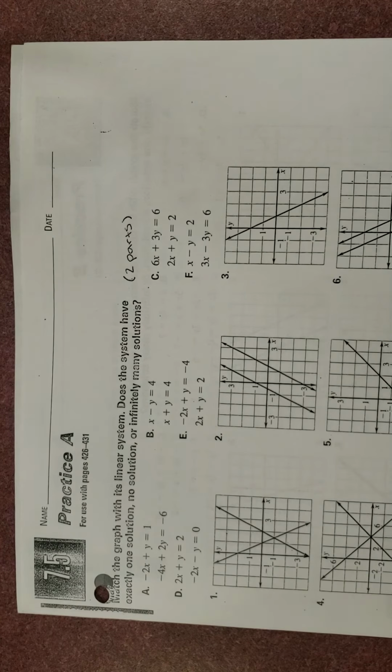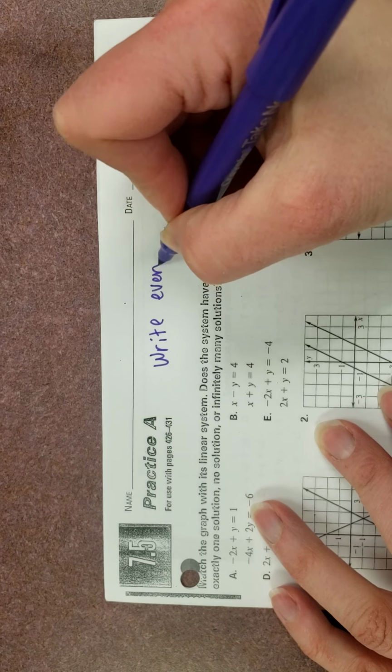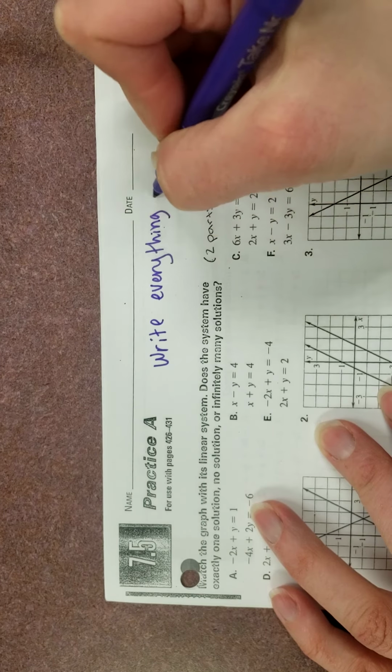This is definitely one of those lessons that becomes way more manageable once we've done some practice. More than others, I feel like this is a good one to just jump in. Okay, I would like to give you some help before we even get started. When you're doing this, just write everything in slope-intercept form, y equals mx plus b form. If you do that with everything, that will help.